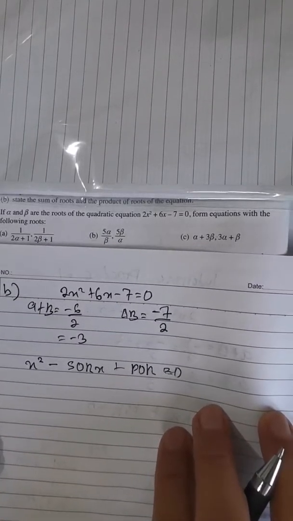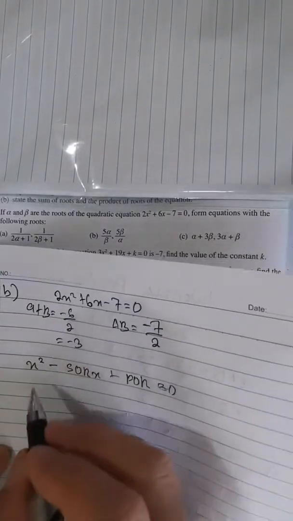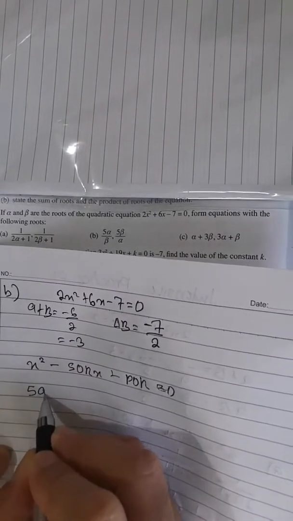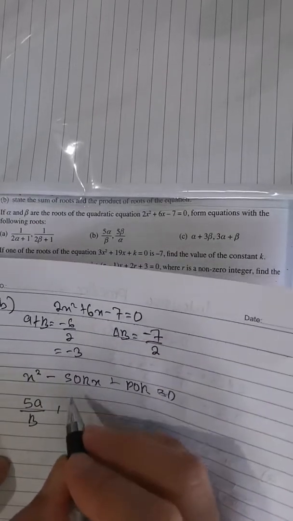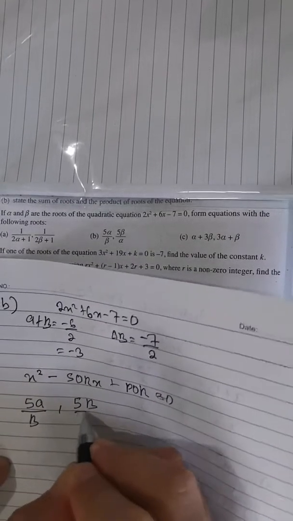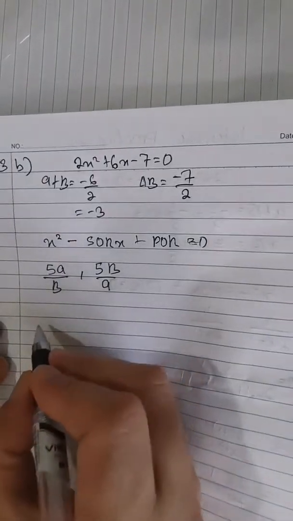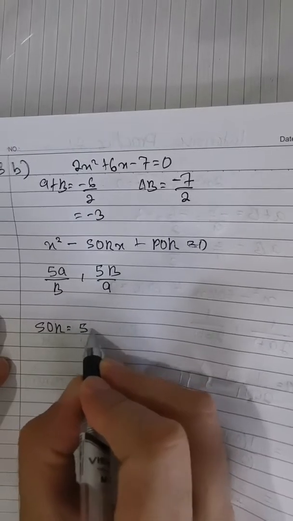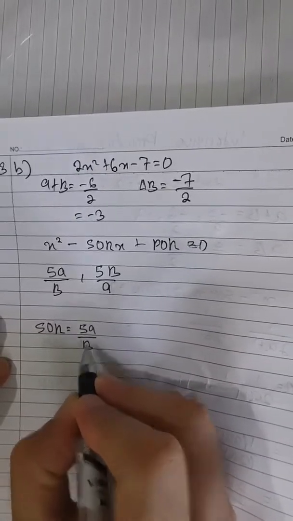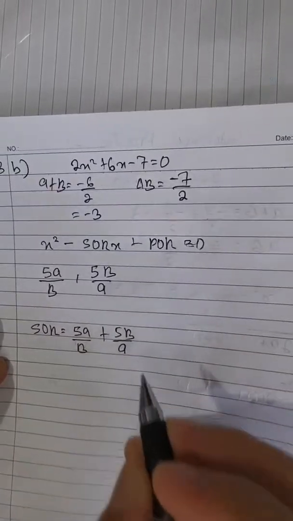Okay, so our roots will be 5 alpha over beta and 5 beta over alpha. Now we have to find the sum of root. So sum of root will be 5 alpha over beta plus 5 beta over alpha.